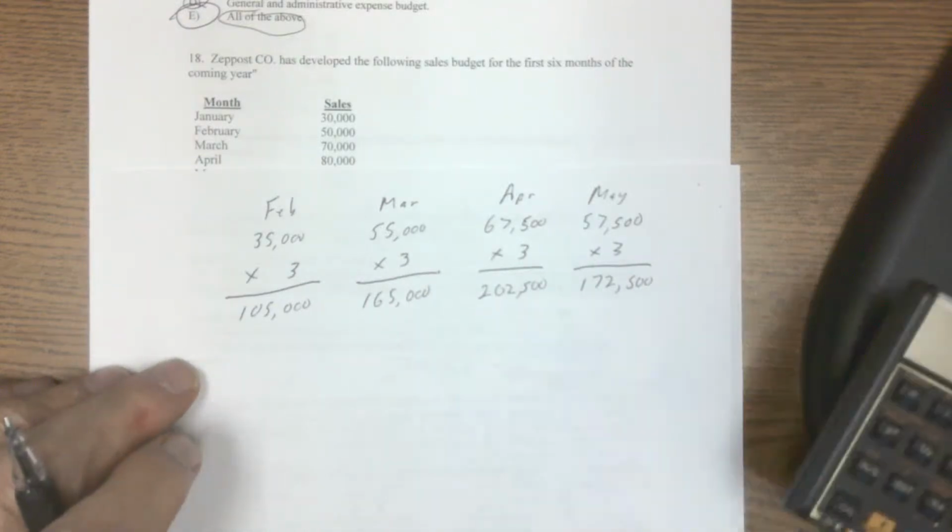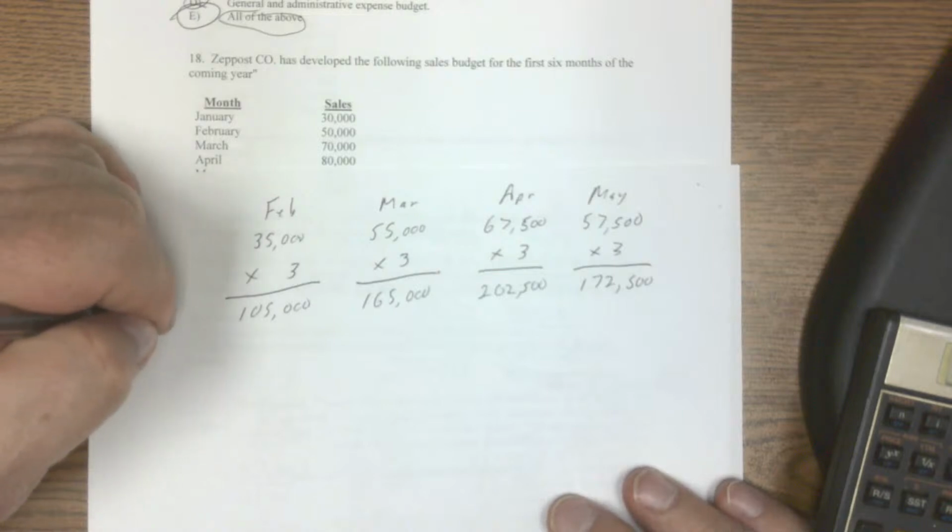All right, again, it's 30%. So this is production needs.